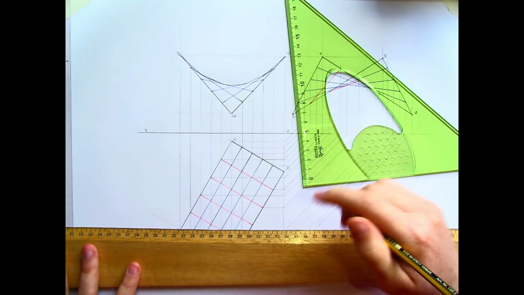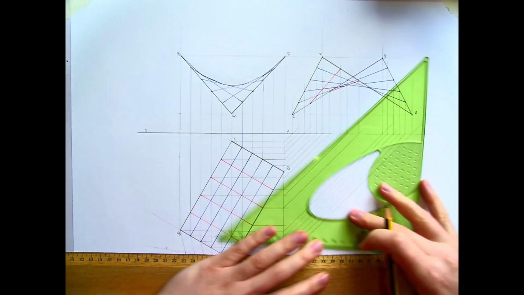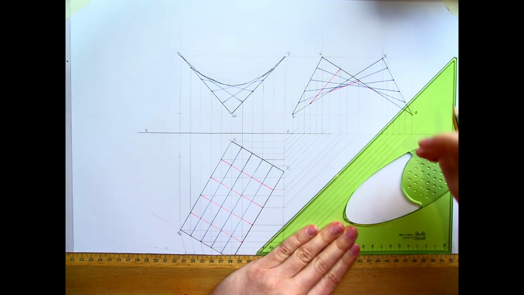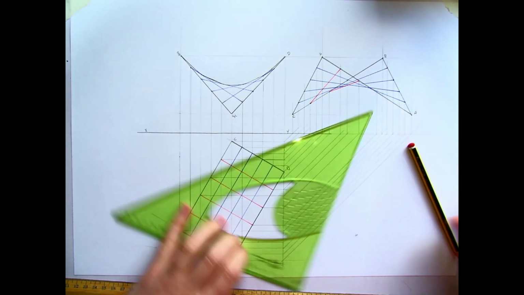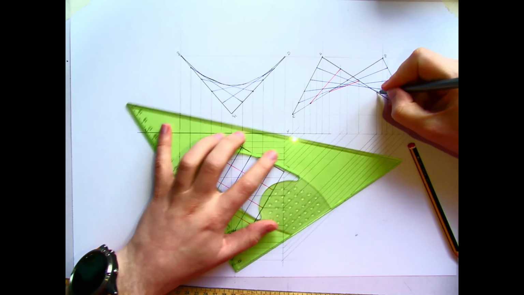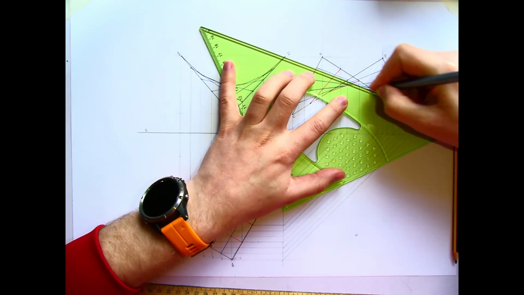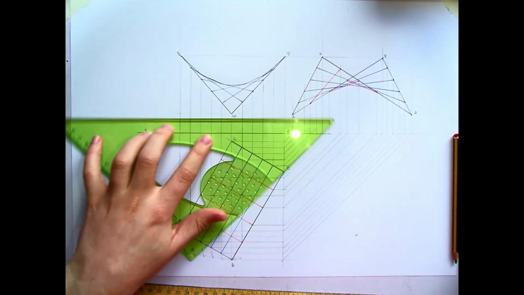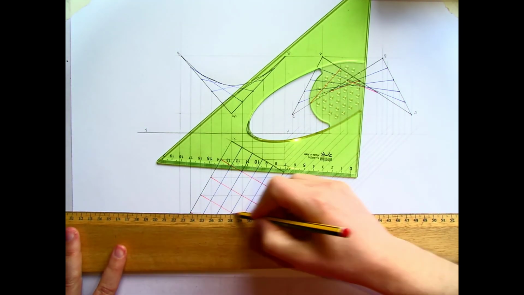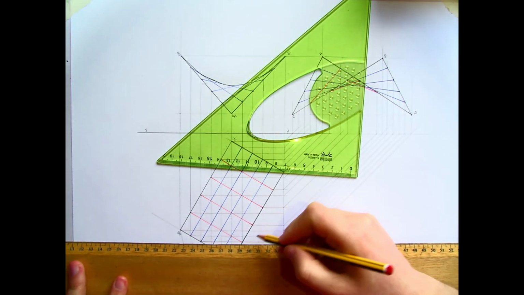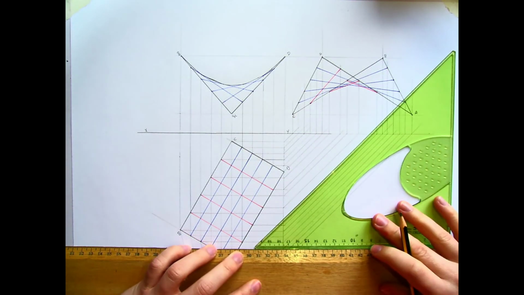That point, and then the line AD. So here to here. And just one more. And I already have that point.